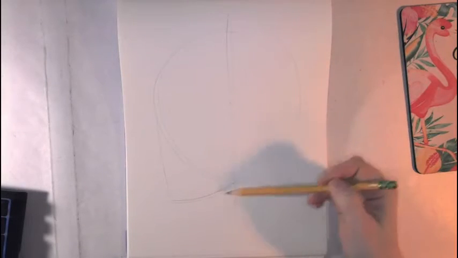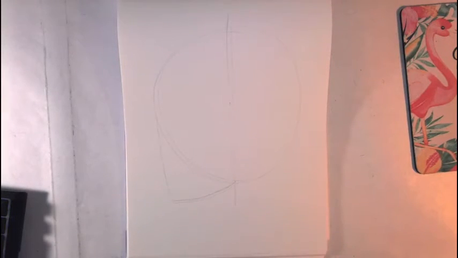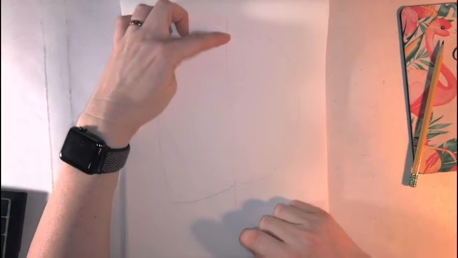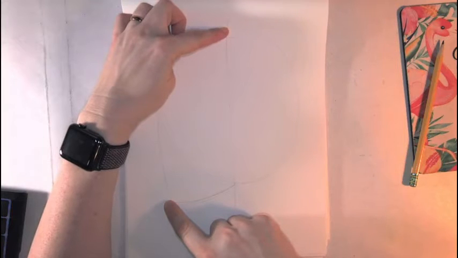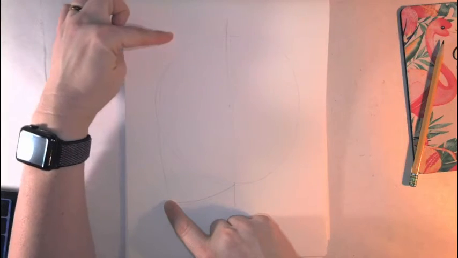This is the back of your head. This is your chin. I know it doesn't entirely seem like it's enough, but I promise it's there. Then we're going to do our fingers like we have been. And we're going to start at the top. And this is why, so slide your finger kind of over here.